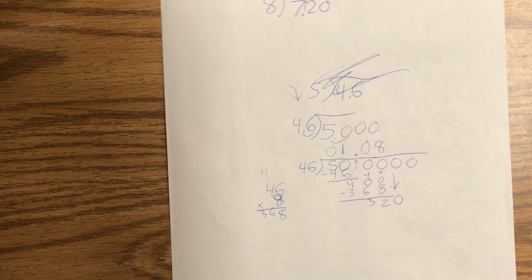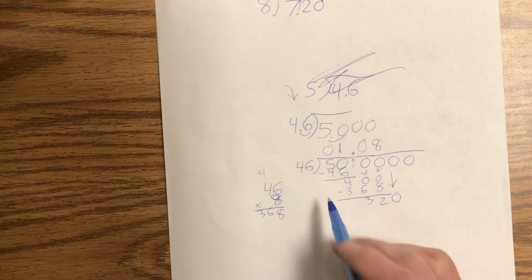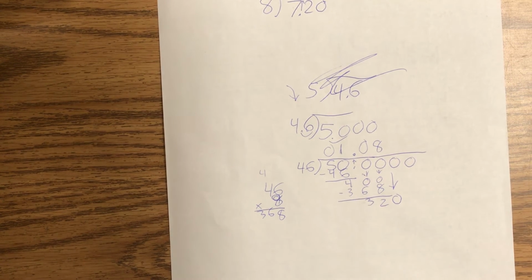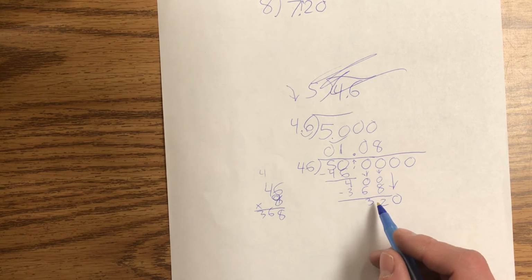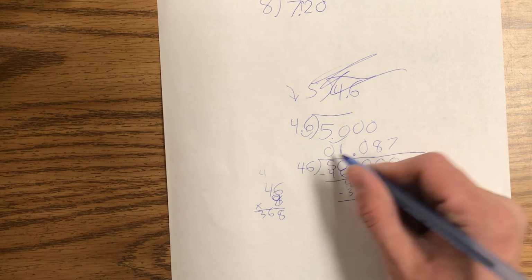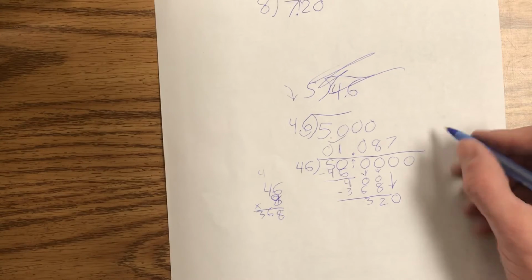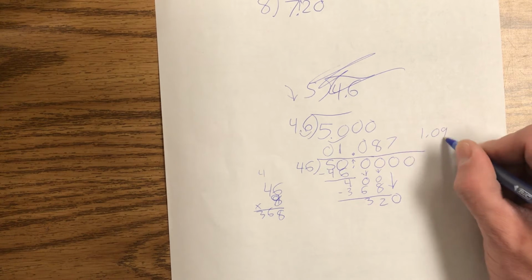That seems really high, although I had a lot left over there. 32, bring down that 0, 320, and then 46 can go into that. I would wager 7 times. So the nearest hundredth place for my example, which is not what you're doing, is 1.09 actually.